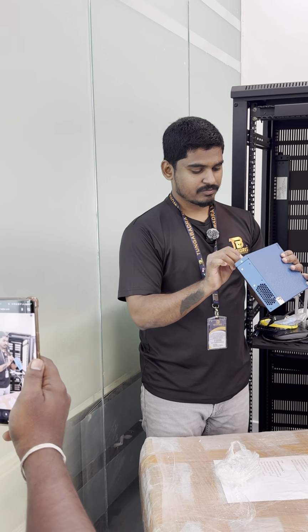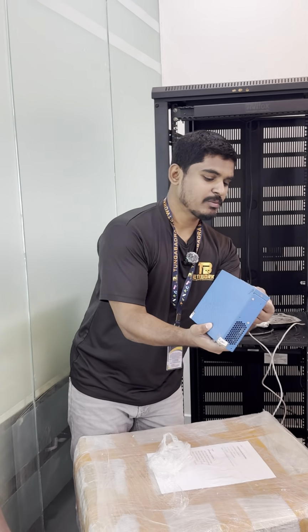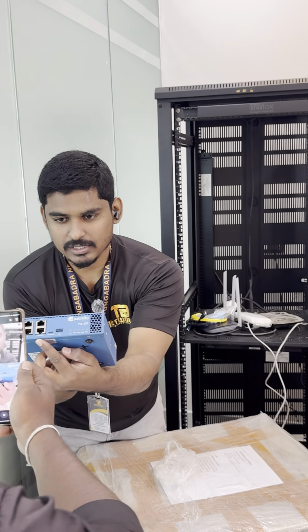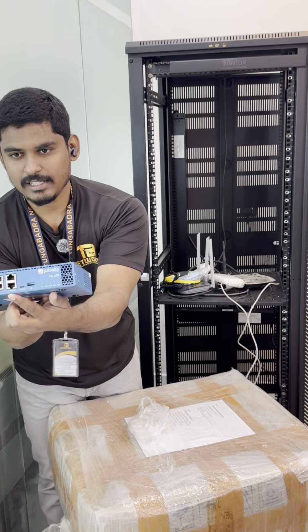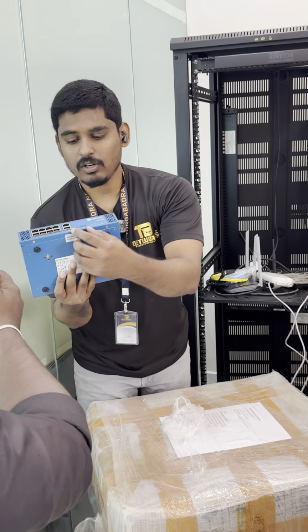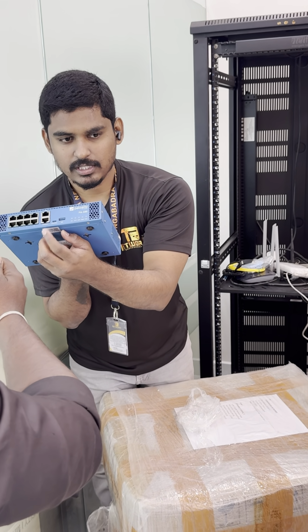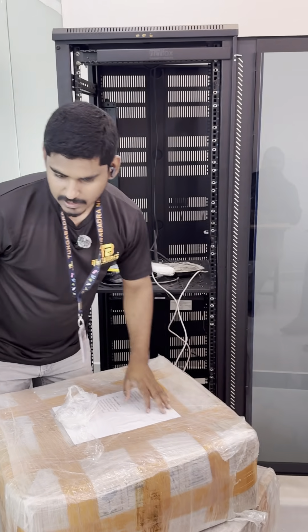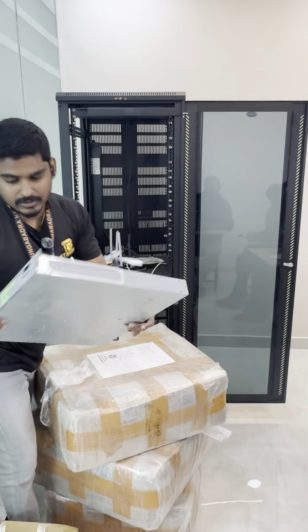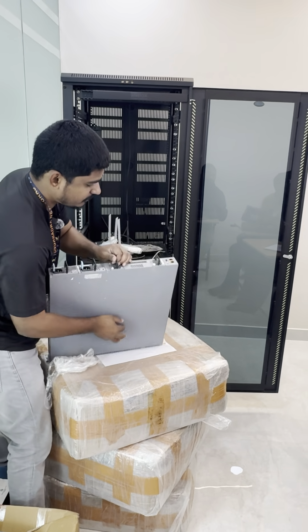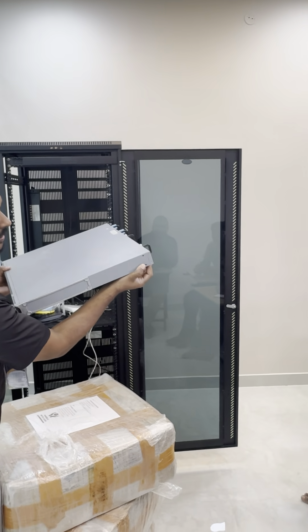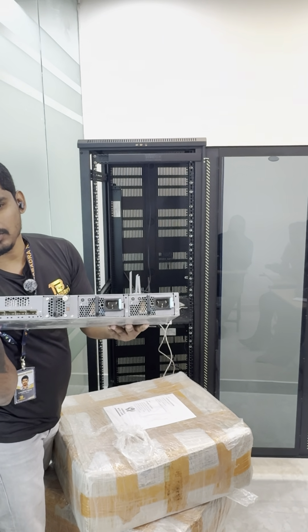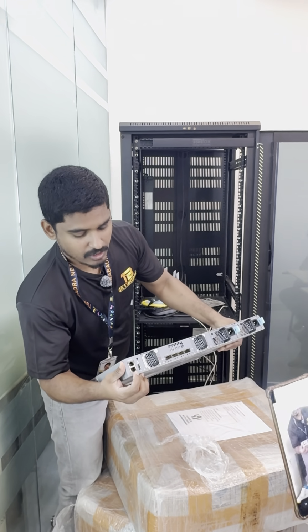Whatever device you see, you will see a console port. Are you able to see the console port here? Everyone? Online guys, remember, not console cable, console port. This is a console port. Even on this device, this is a Juniper device, you will see the console port here. Are you able to see the console port? Are you seeing it, online people?